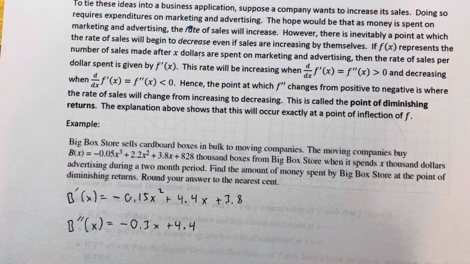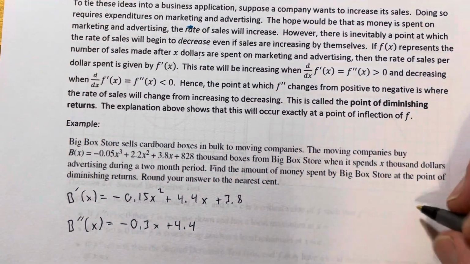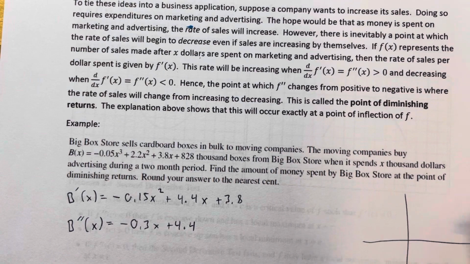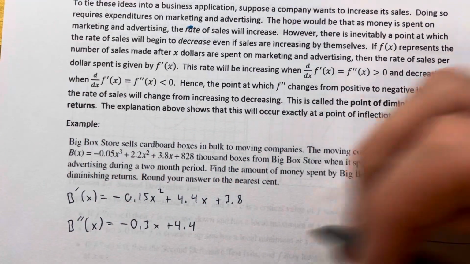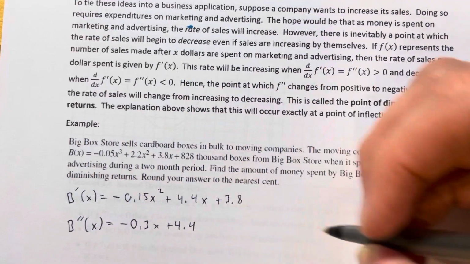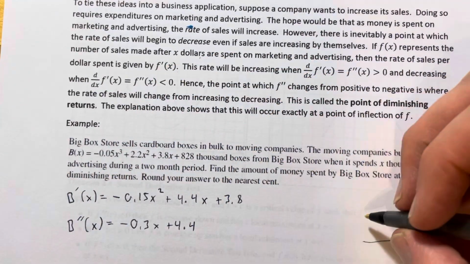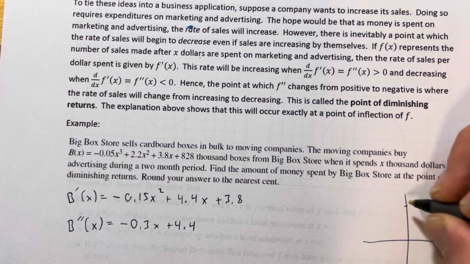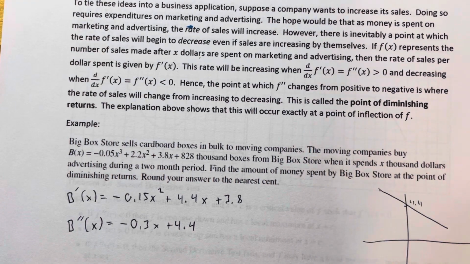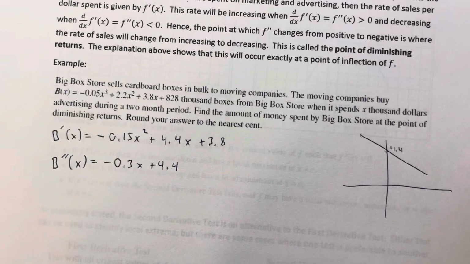My goal here is to find the point of diminishing returns. Now notice, if this is b double prime, what we're looking at here is the graph of a line. This is a linear function. So it's got a negative slope and it's got a y-intercept, or really a b double prime intercept if you want to call it that, of 4.4. It's going to be a line that looks like this, or at least that's part of it.